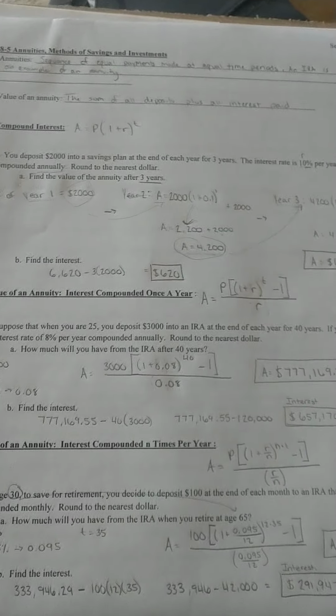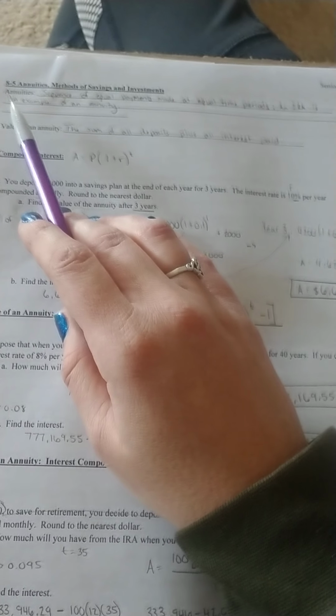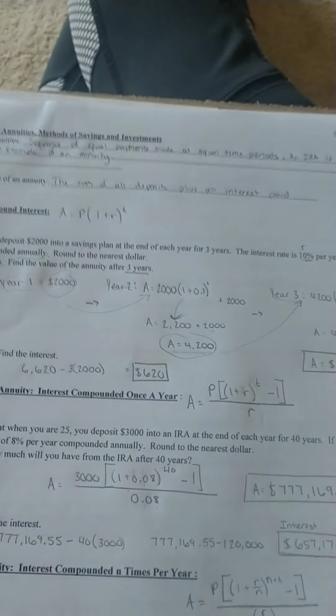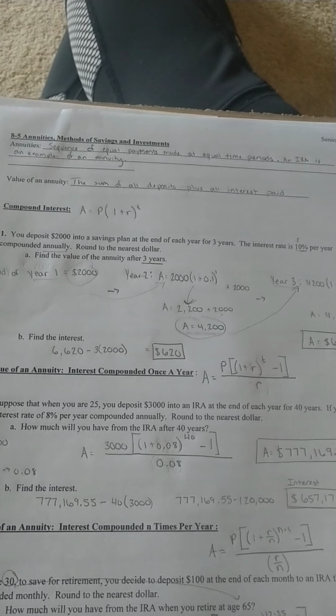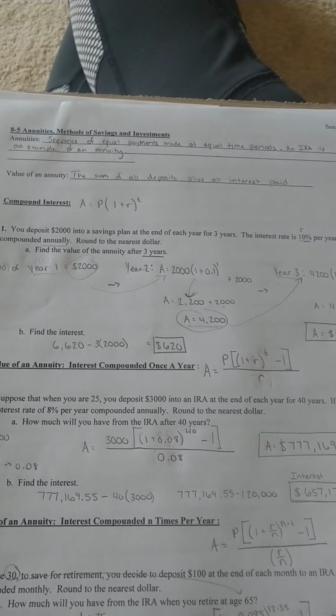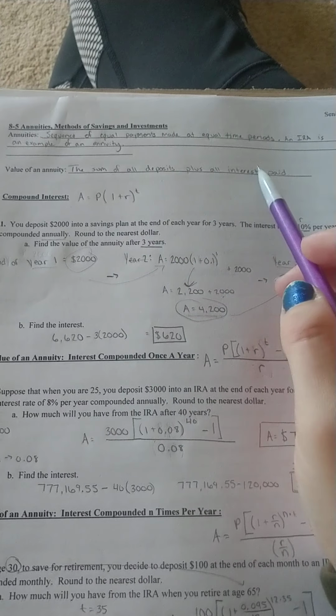All right, annuities, methods of savings, and investments. An annuity is a sequence of equal payments made at equal time periods. So an IRA is an example of an annuity. We'll talk about an IRA later in these notes. The value of an annuity is the sum of all deposits plus all interest paid. So you are depositing money into an annuity and it's gaining interest.